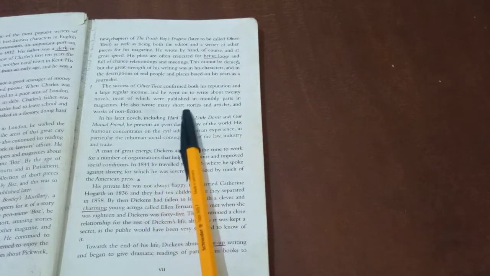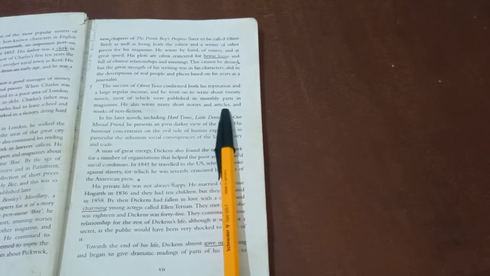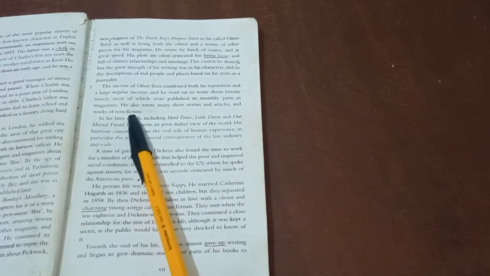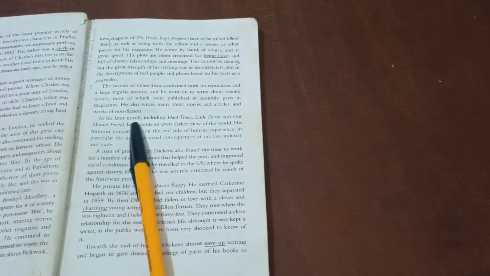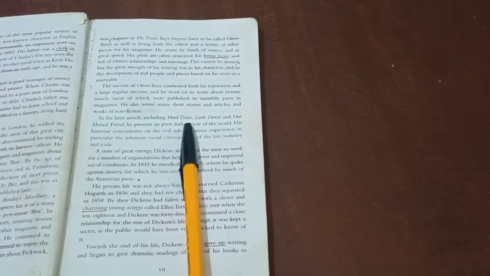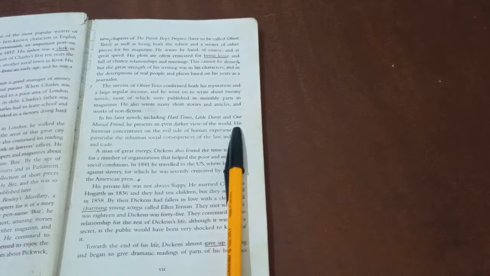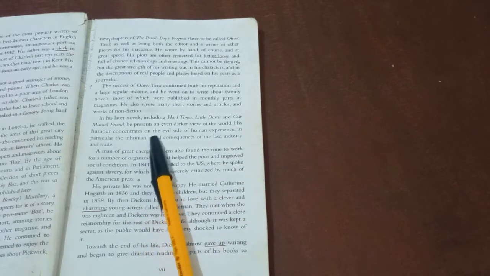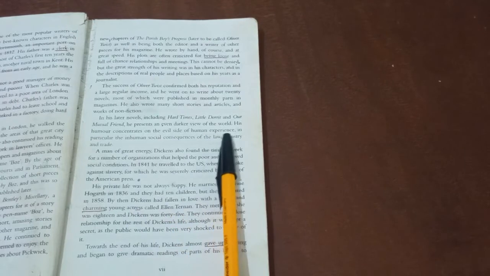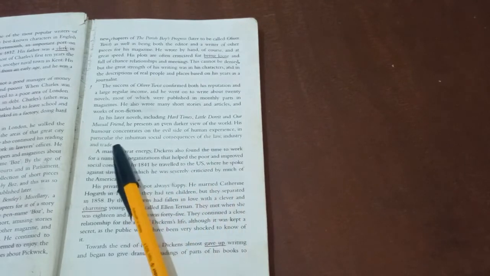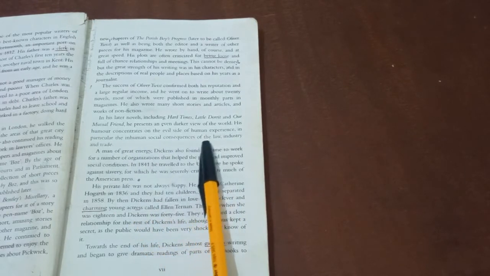Most of which were published in monthly part-in magazines. He also wrote many short stories and articles and works of non-fiction. In his later novels, including Hard Times, Little Dorrit, and Our Mutual Friend, he presents an even darker view of the world, and his humor concentrates on the evil side of human experience. In particular, the inhuman social consequences of the law, industry, and trade.